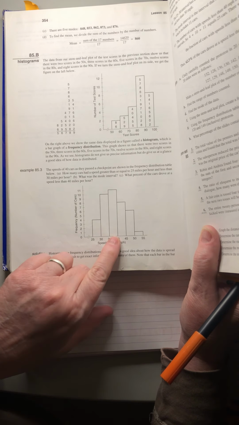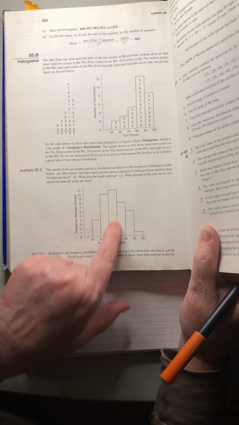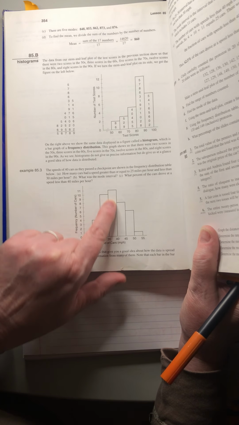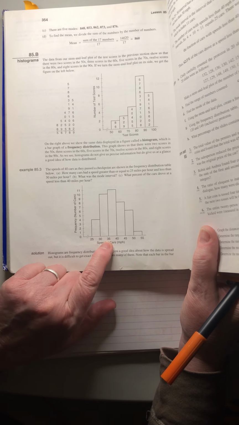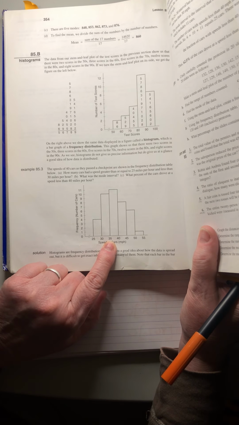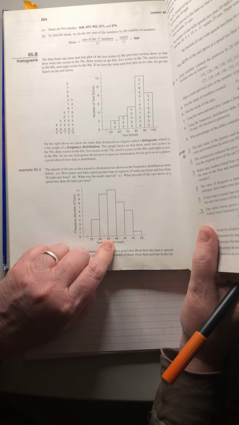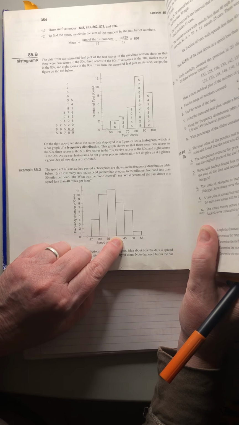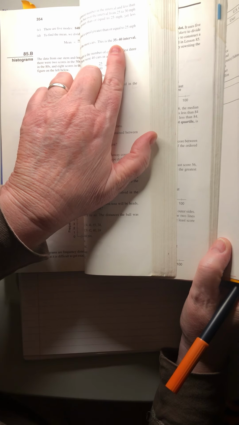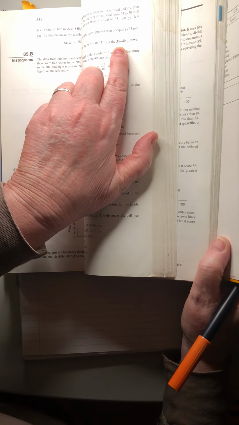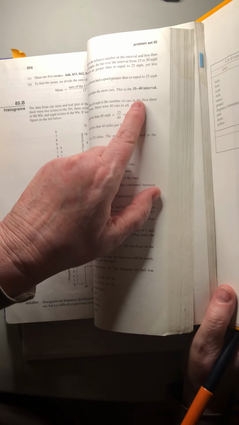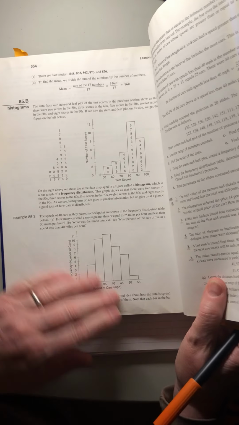So which one's got the highest number of cars? Well, it's the tallest one, right? So it would be that one. It doesn't ask us how many. And so this is the group of cars that were going between 35 and 40. And yes, John writes, this is the 35 to 40 interval. Can you see that? No, you can't. I'm up too high. There's the answer. All right, now I go back to this.